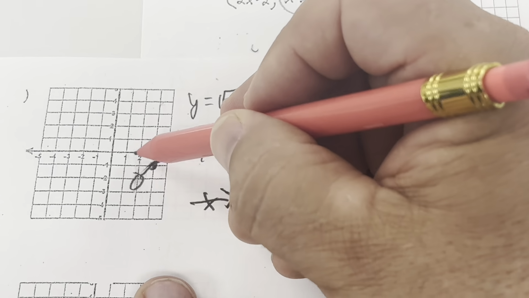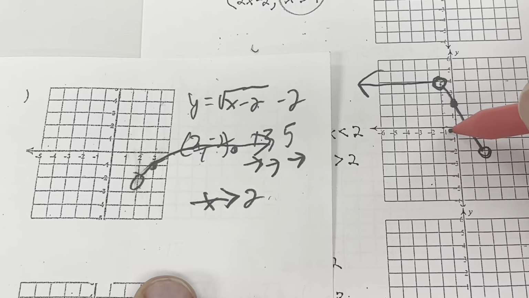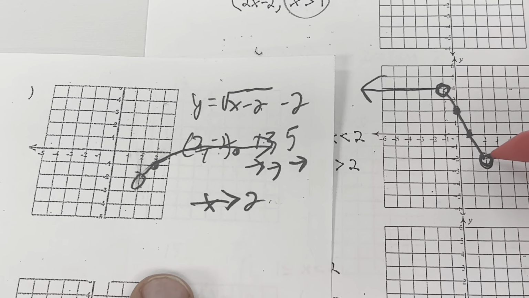So I go to 2, negative 1, 2. I go right 2, down 2, and it's an open circle and an open circle. That's allowed. The array of points is 1, 3, 5, up 1 over 1, up 1 over 1, 2, 3.